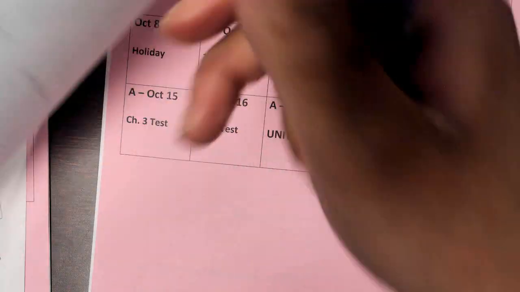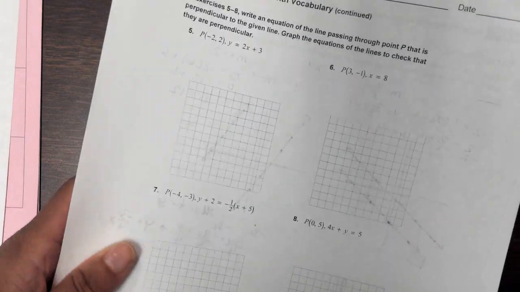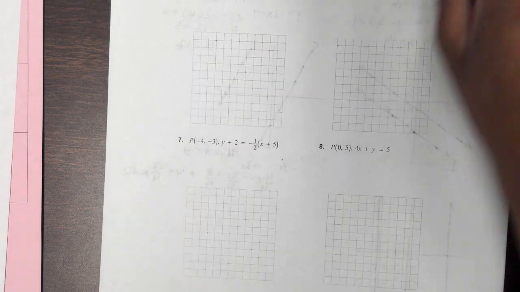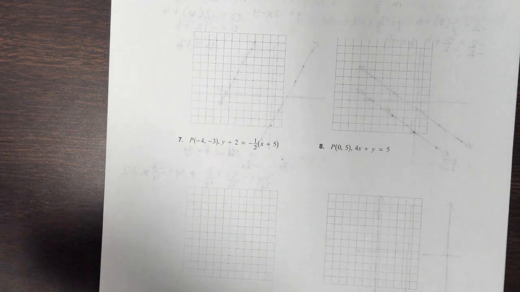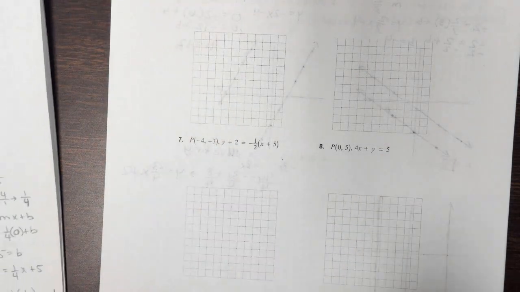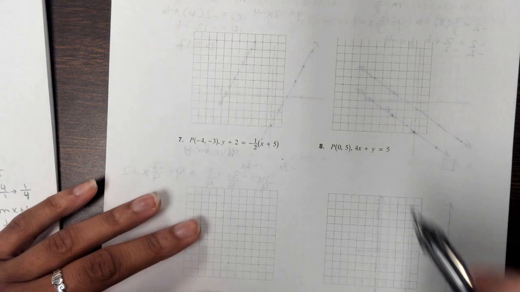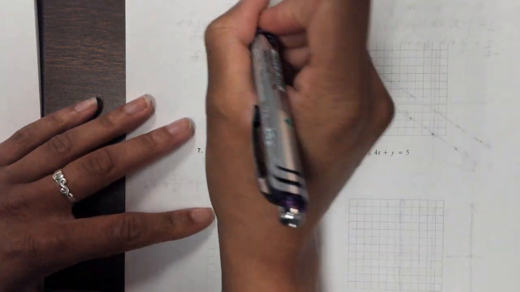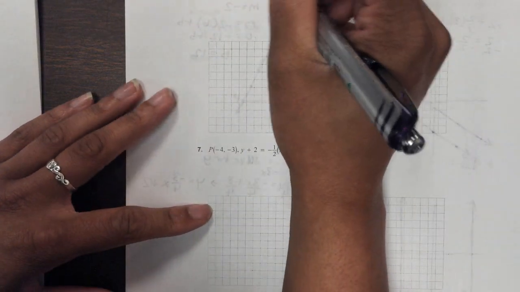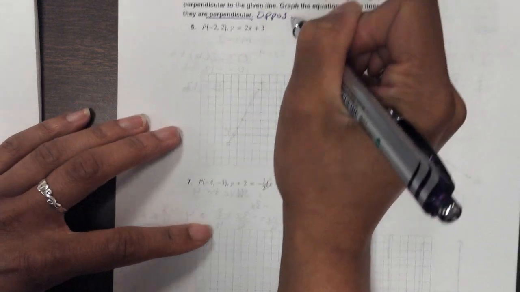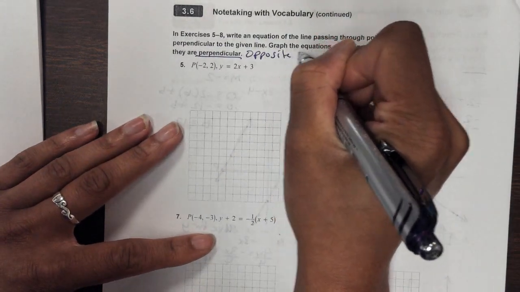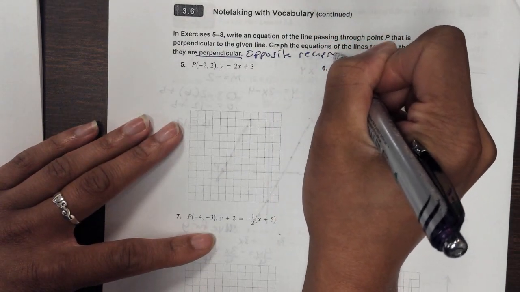Alrighty. So going on to the back page. Now we're talking about perpendicular lines. So for perpendicular lines, remember we're talking about the opposite reciprocal. So opposite or reverse reciprocal.